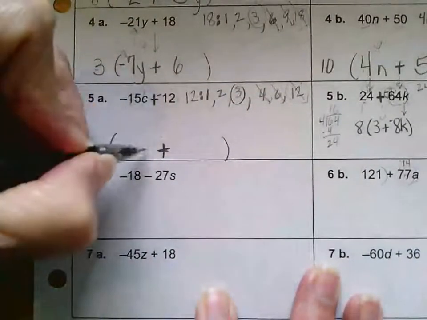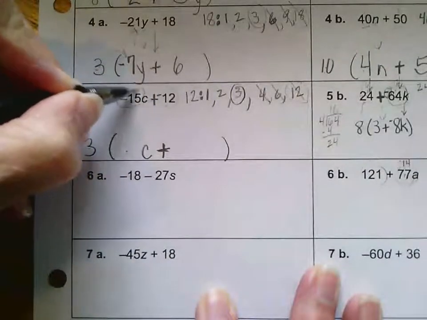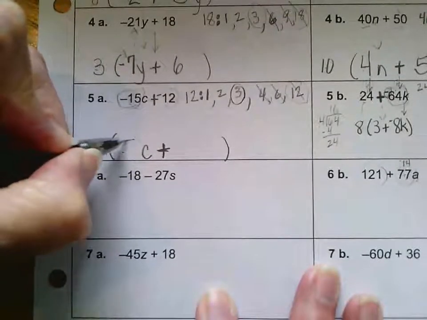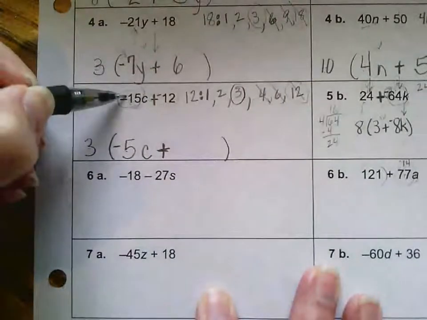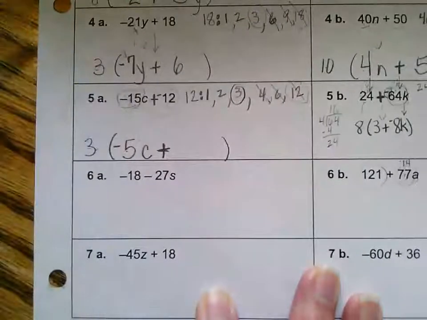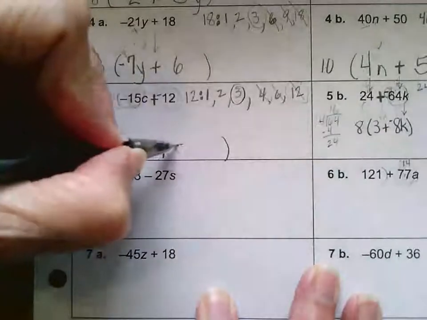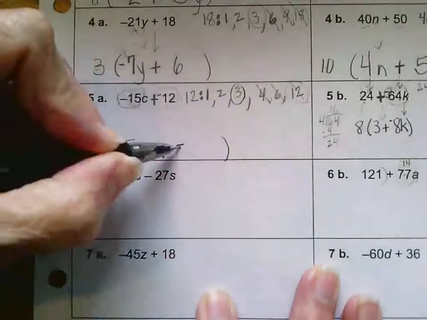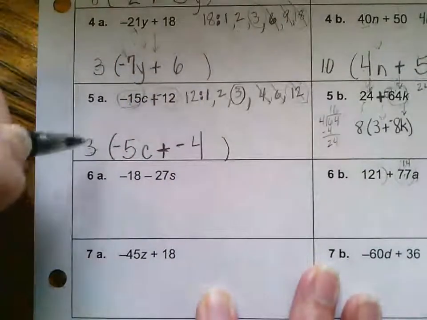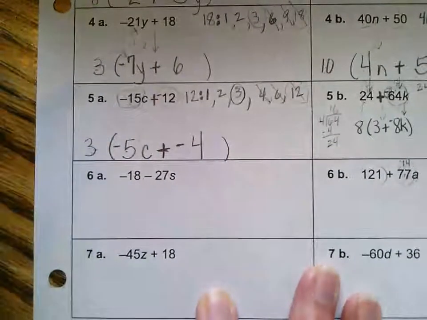And I'm going to bring that variable down, and I'm going to say 3 times what number gives me negative 15? Well, positive times a negative is a negative. So 3 times negative 5c is negative 15c. 3 times what is going to give me negative 12? Well, again, positive times a negative gives me a negative, and that's going to be 4. 3 times negative 4 is negative 12.